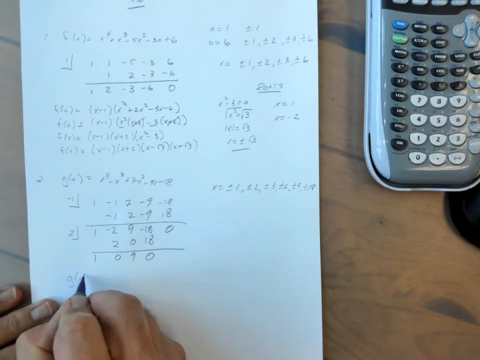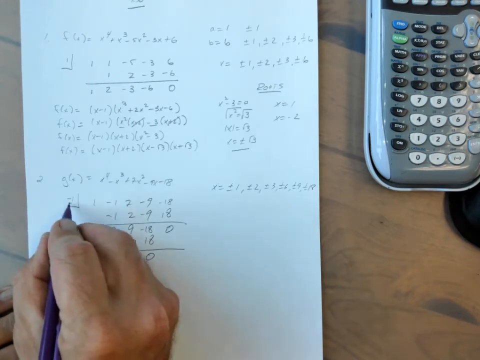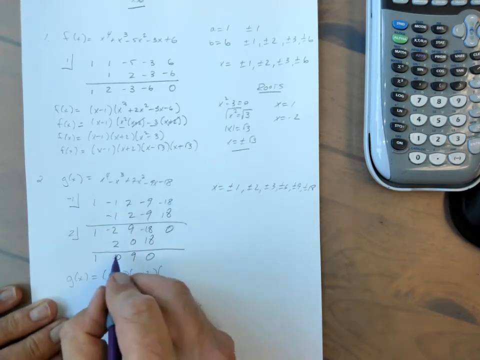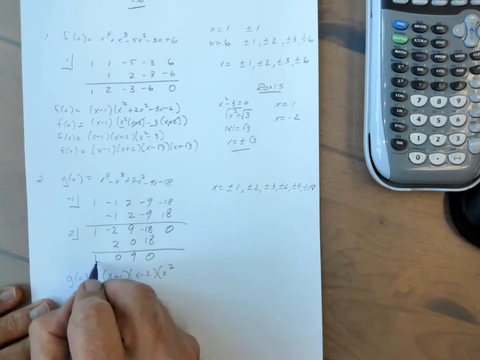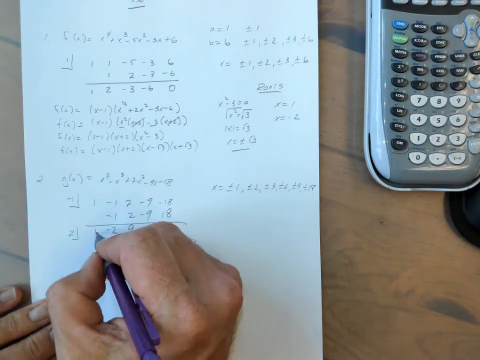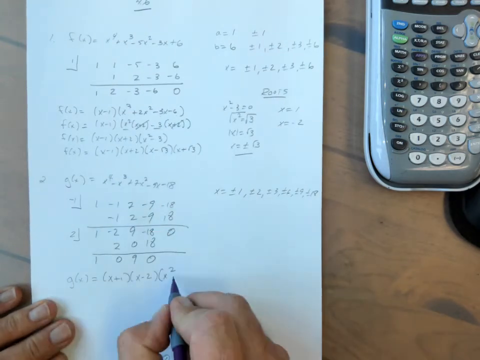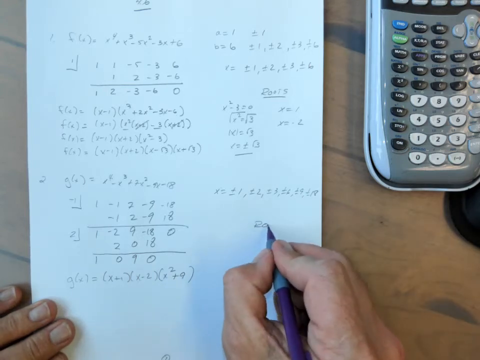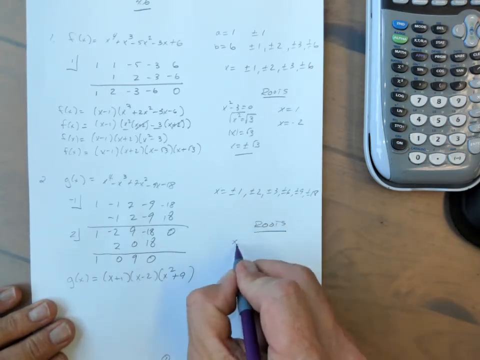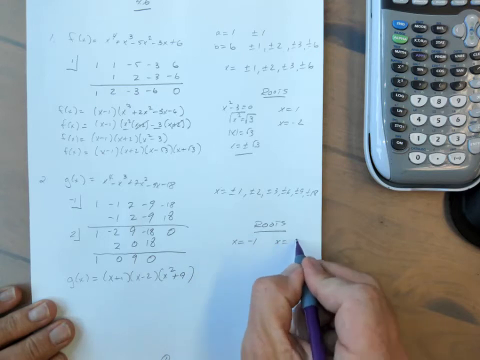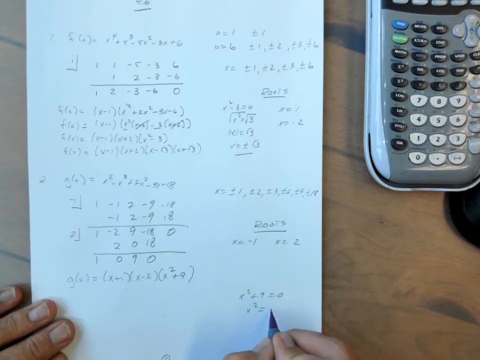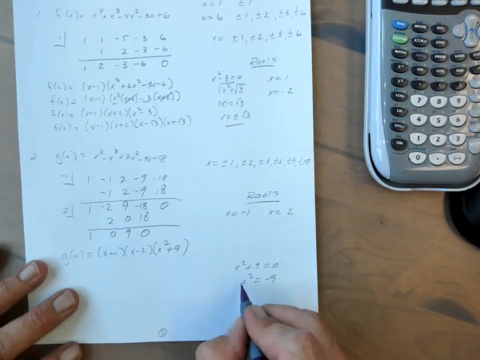So my function is x minus -1, or x plus 1, x minus 2. And now I have x squared, because that's a fourth, then a third, then a second degree, plus 9. Looking at our roots, we have x equals -1, x equals 2. And if I take x squared plus 9, set it equal to 0, and subtract 9, we get -9.